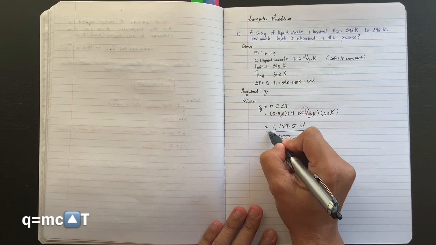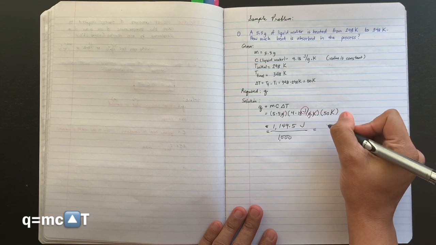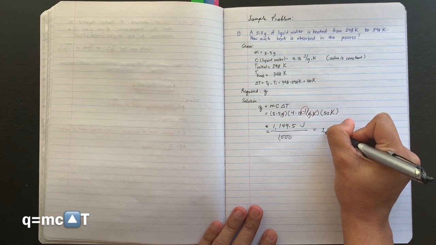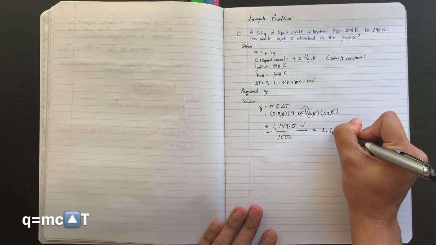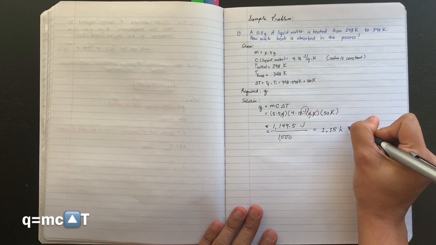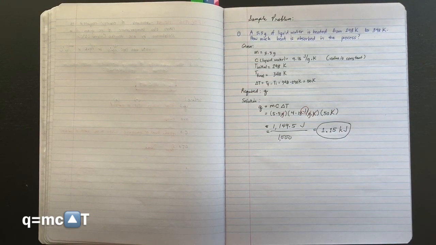So let me transfer my equal sign there. By dividing that by 1,000, I can express my final answer in kilojoule with 2 decimal places. So I can have my final answer as 1.15 kilojoules. And that is my final answer for this particular problem.